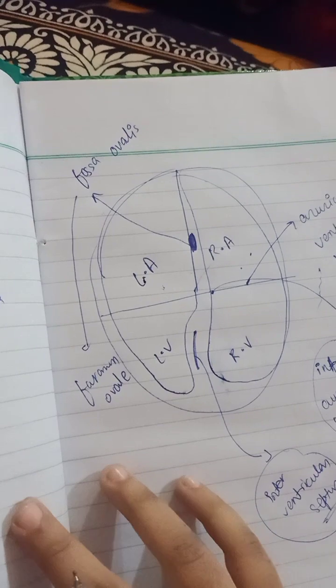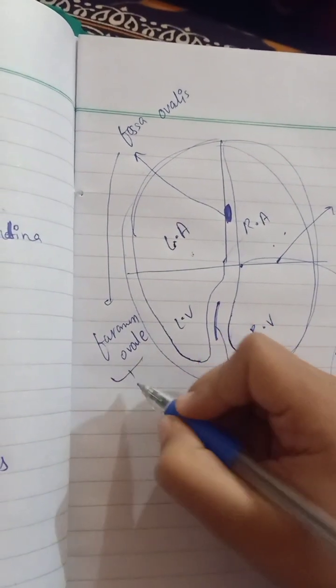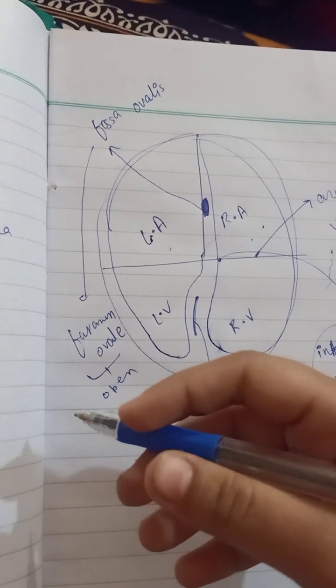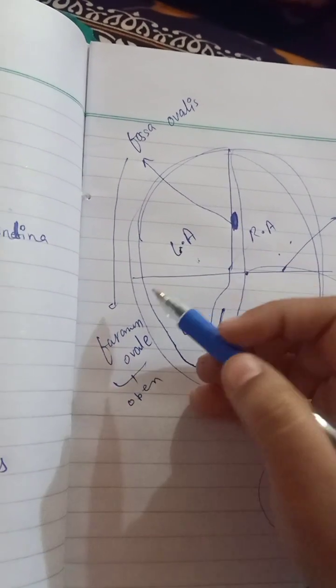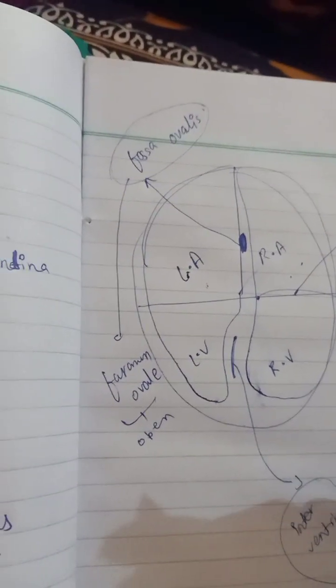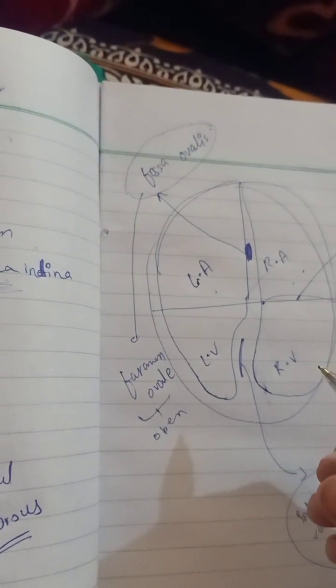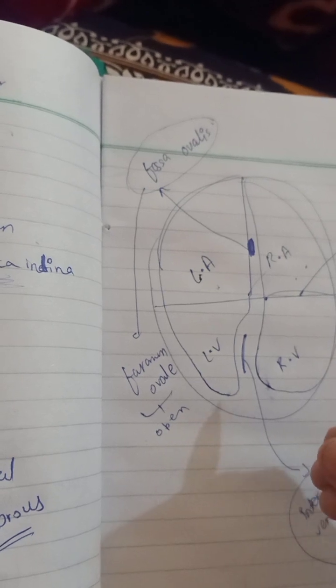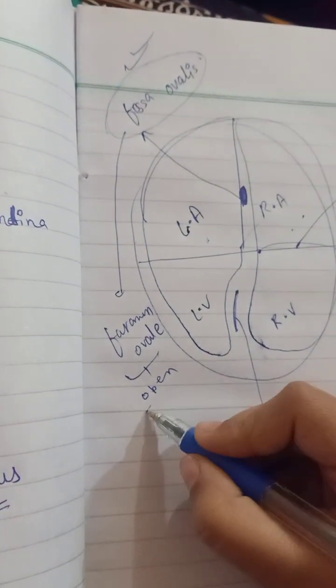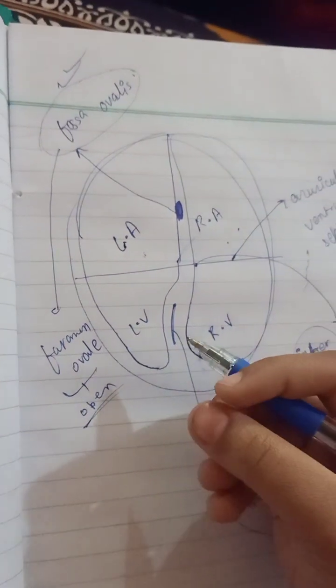Basically it is open in the embryonic stage. As you have heard many times, a child having a hole in their heart, that is the fossa ovalis.